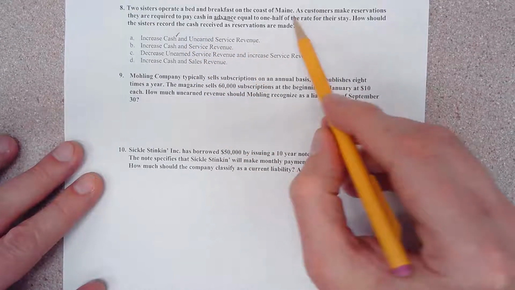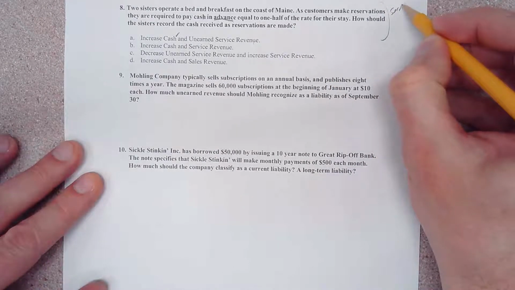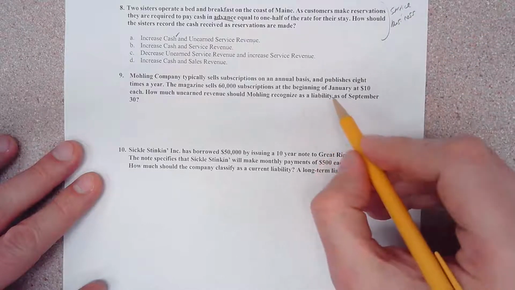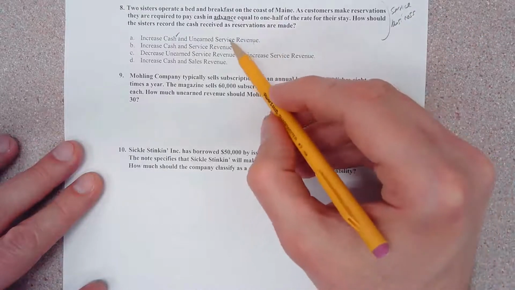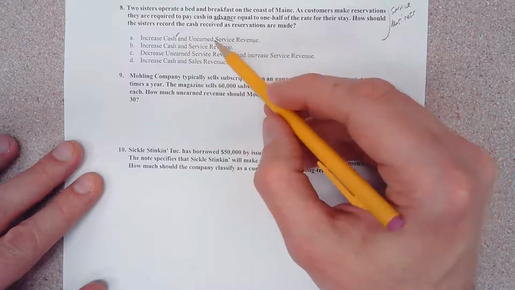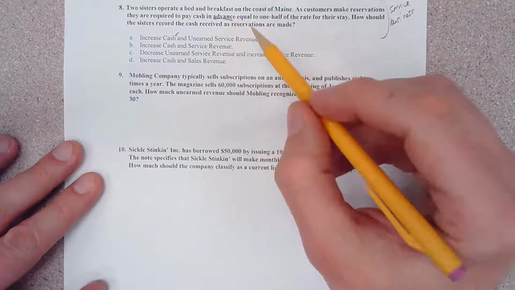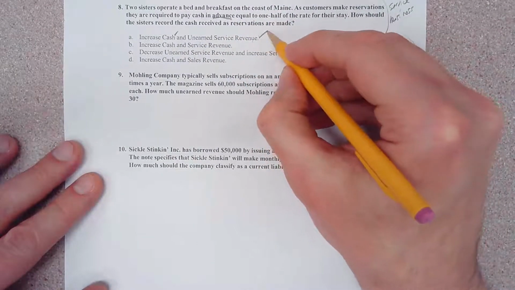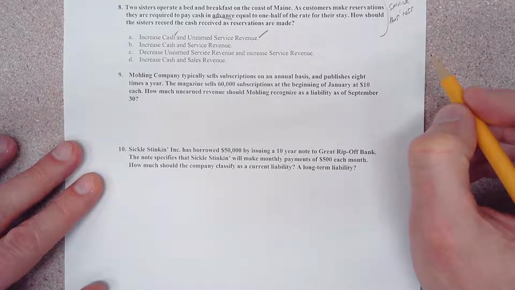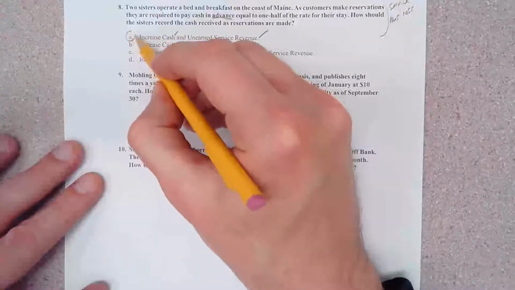Well, this is a service-related business, it's a bed and breakfast. Cash has gone up, but we have not earned any of this yet because it's an advance payment. Therefore, this second part is also true. So, A is our correct answer.